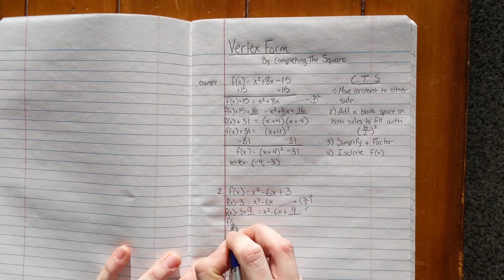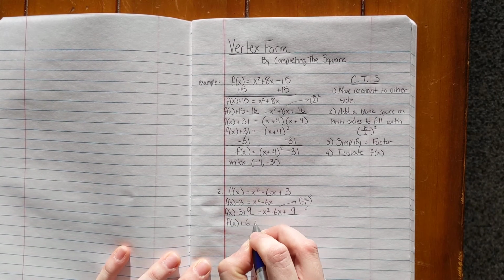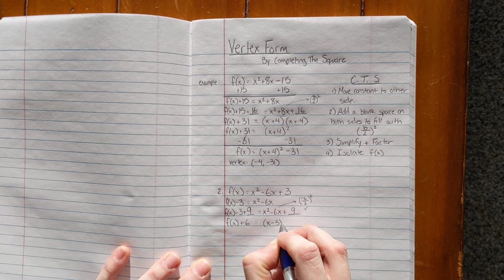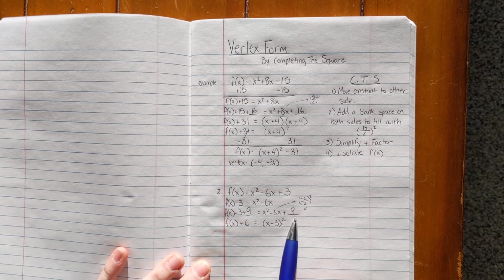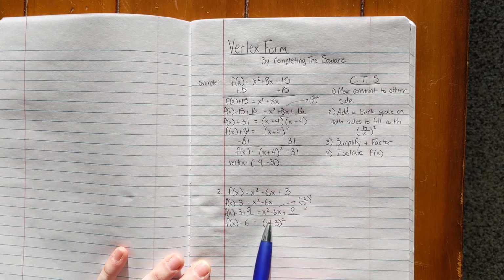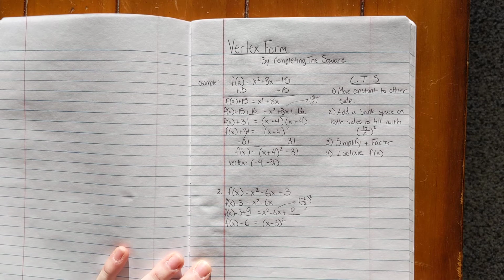So this is going to say f of x plus 6 is equal to x minus 3 squared. Wow, how did I do that so quickly? All right, well, what two numbers multiply to 9 that add to negative 6? Negative 3 and negative 3.